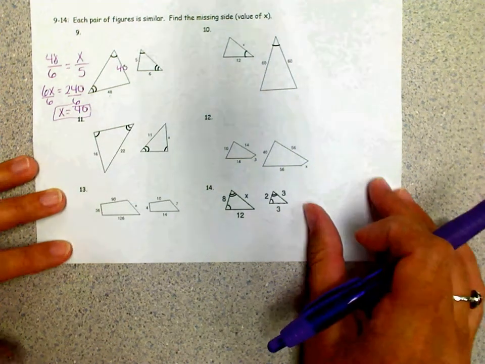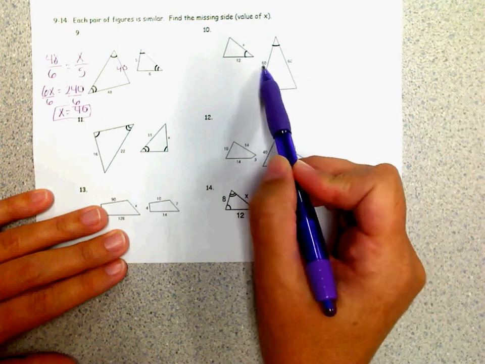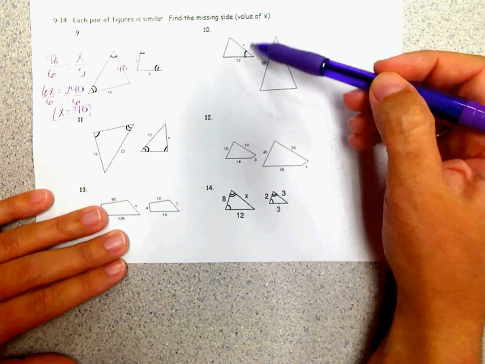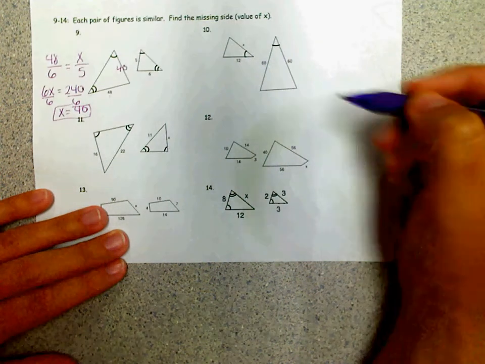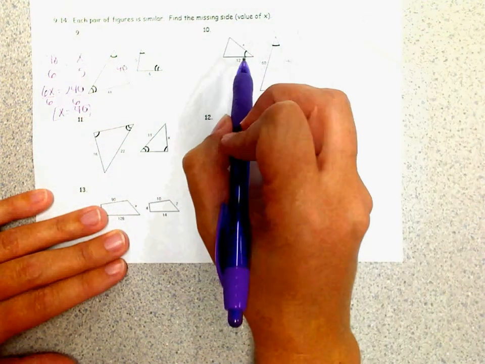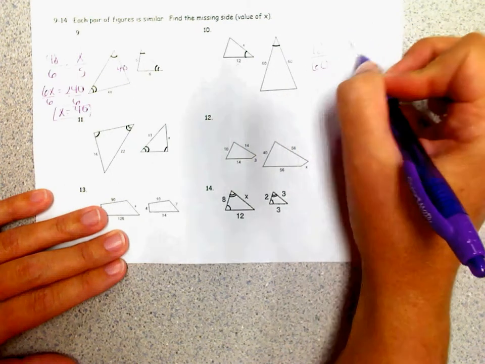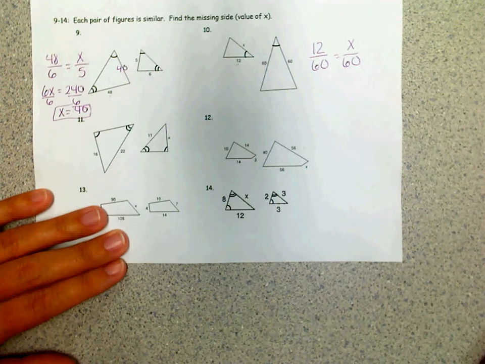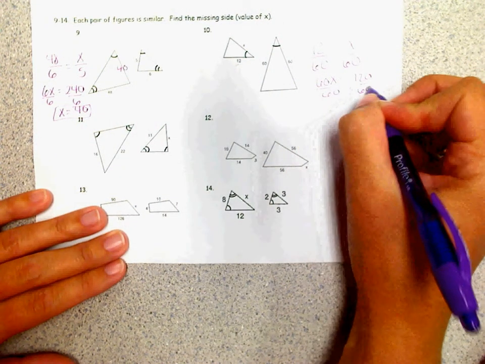All right, number 10, you might notice that the two sides that are given on this triangle are congruent to each other. So you're trying to find the other side of this triangle, and this side is 12. So this one, you probably don't have to set up a proportion, and you probably could just tell that x is 12. But I'm going to go ahead and set it up just to show you the proportion. So 12 corresponds to 60, and then x corresponds to 60. And 12 over 60 has to equal 12 over 60. Or if you cross multiply, you get 60x equals 720, and divide by 60, so x is 12.